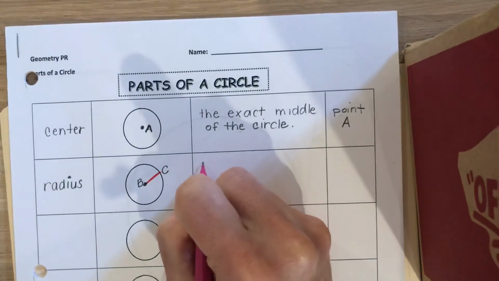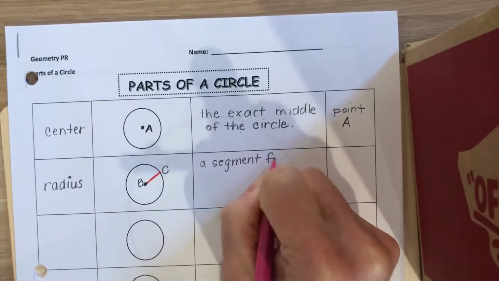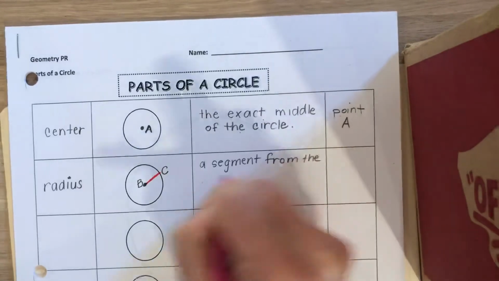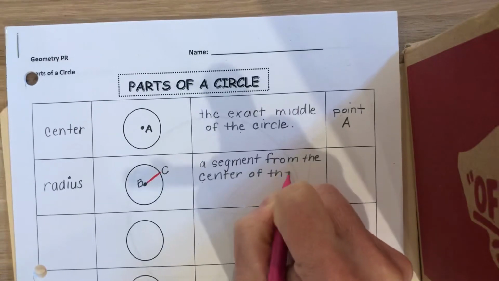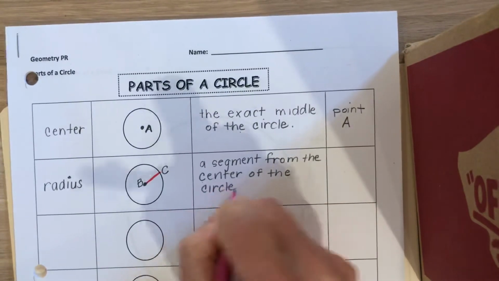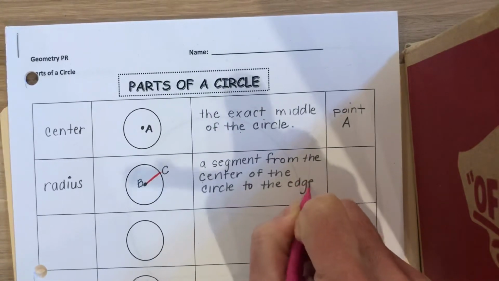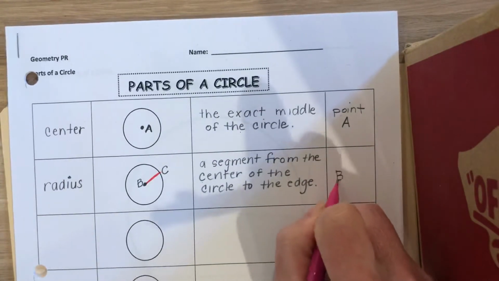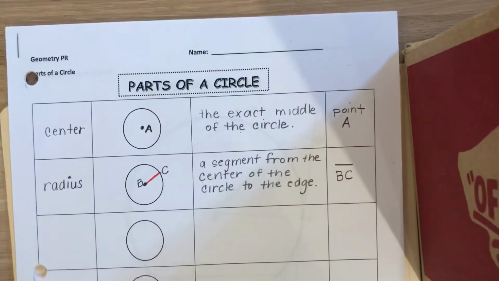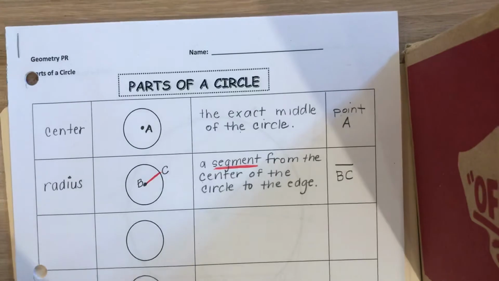And it's a segment from the center of the circle to the edge. And since it's a segment, we name that BC with a segment bar on top. And I'm going to underline that it is a segment. If we wrote line BC, we would be incorrect.